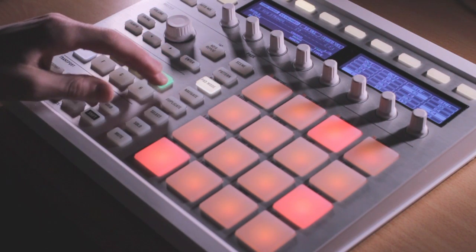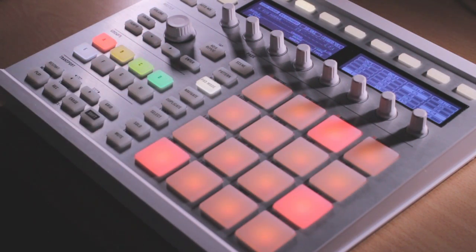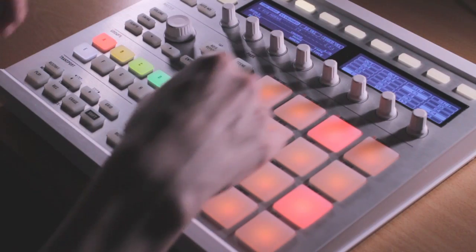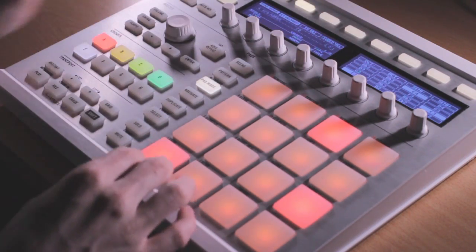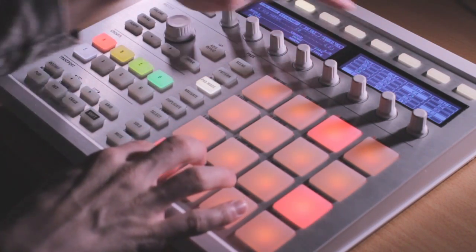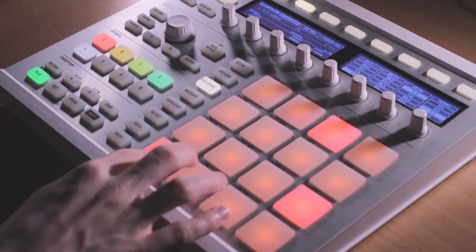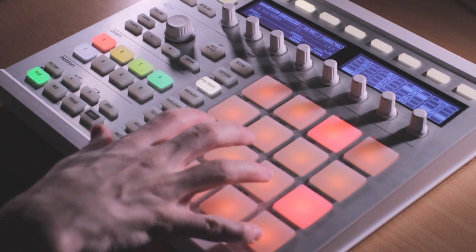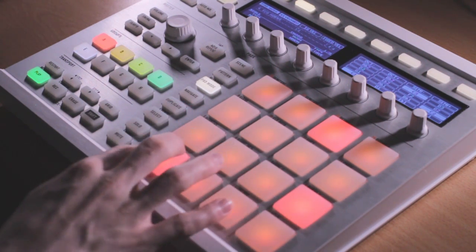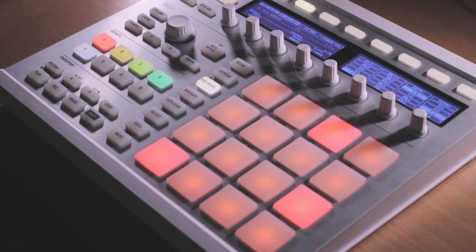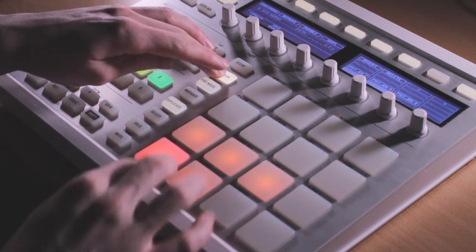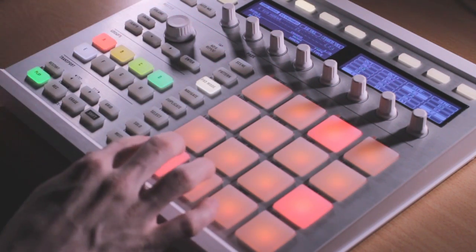I have one more instrument over here. Let's go over to my, I think these are trombones. I'm going to bring the octave down. There we go, get some nice deep horns. I'm just going to play around with these and find something that works both for the verse and for the chorus.